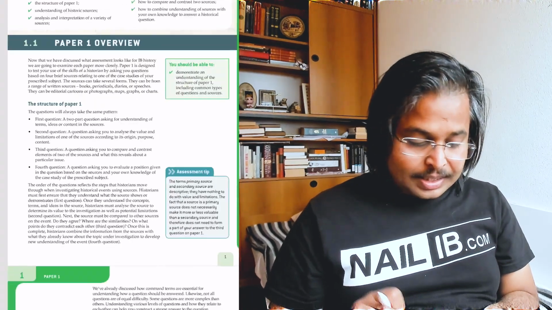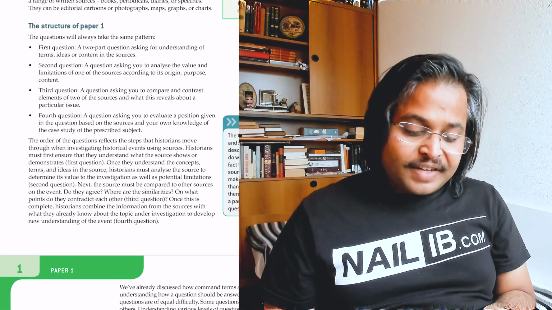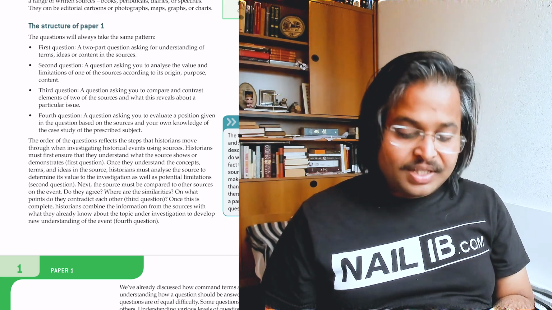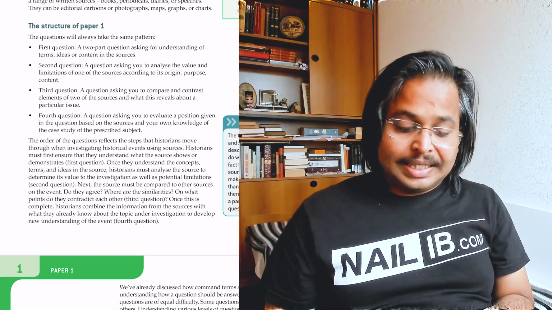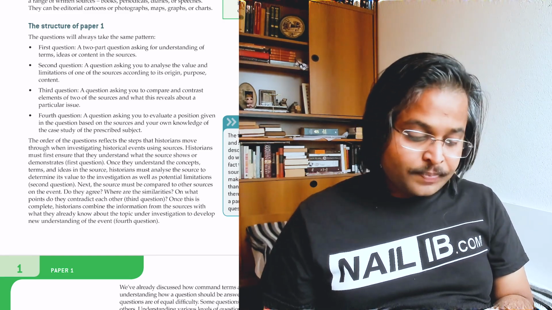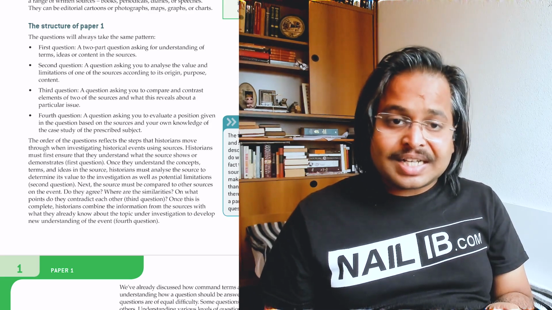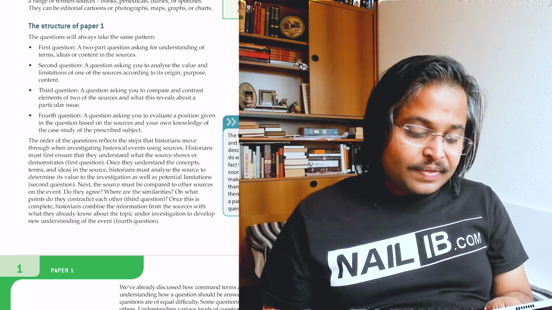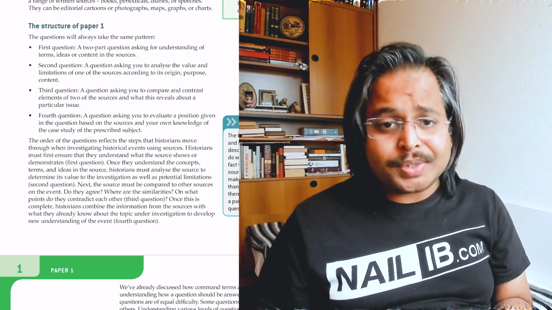The order of the questions, and this is the justification for it, reflects the steps that historians move through when investigating historical events using sources. Historians must first ensure that they understand what the source shows or demonstrates. Only once they understand all the terms, the concepts, the ideas that are there in the source, can they go on to look at its value and potential limitations, which is the second question.